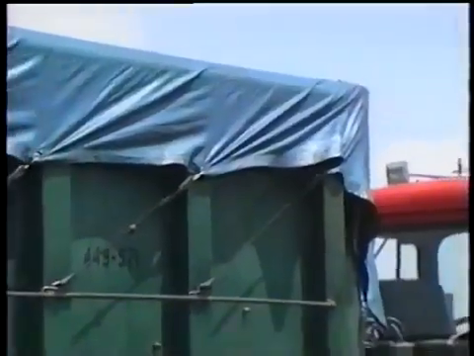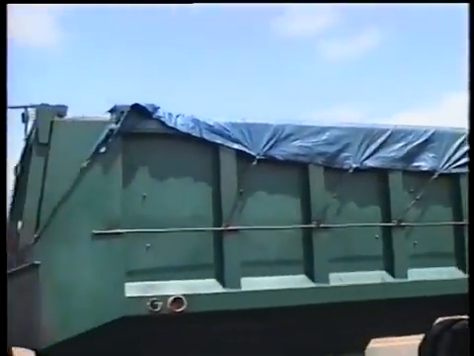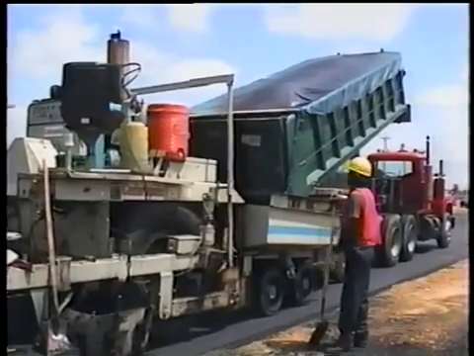Another concern with haul trucks is the use of tarps to cover the mix. Tarps may be required to keep the mix hot or to keep out dust that would contaminate the load.